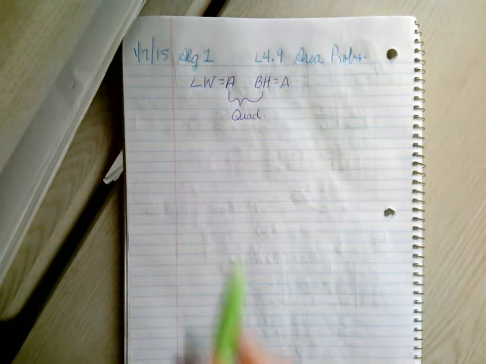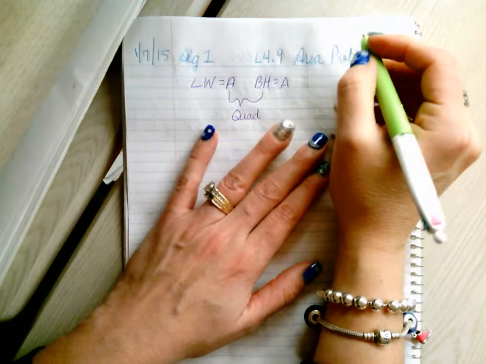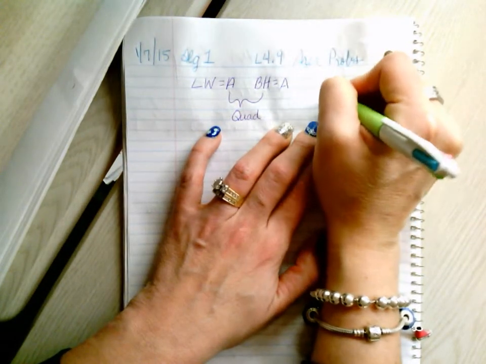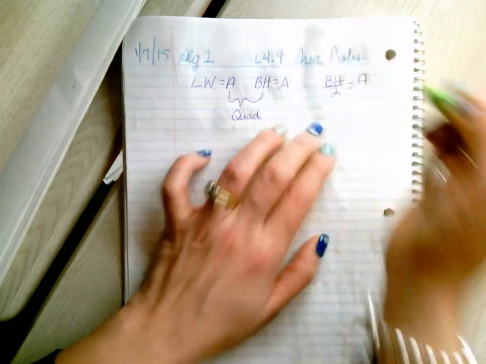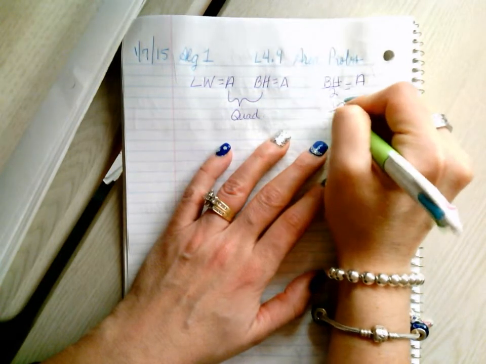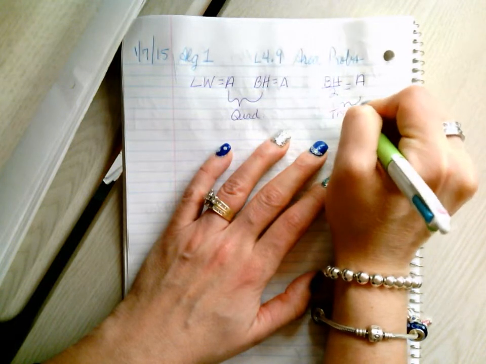A square, instead of saying length times width, you might just say side squared, which is the same thing. Or if I'm talking about a triangle, I might say base times height divided by 2, or 1/2 base times height. Those are some basic formulas that you have heard of in the past.